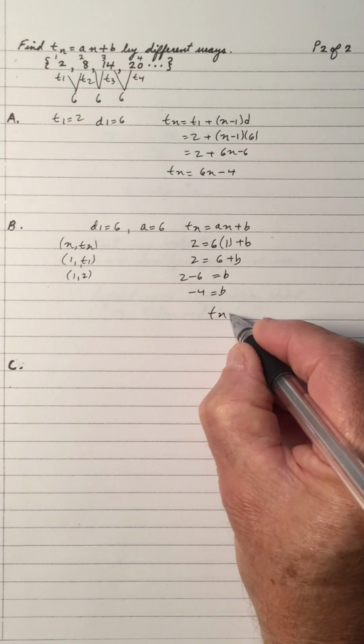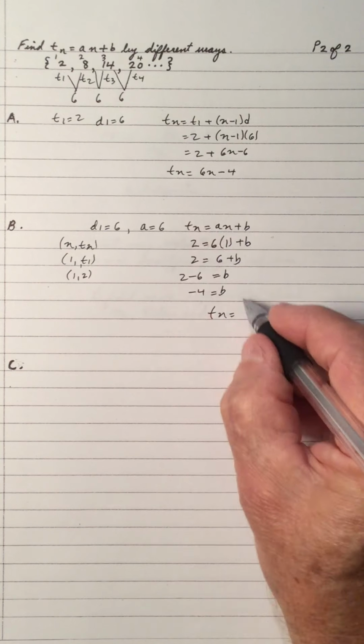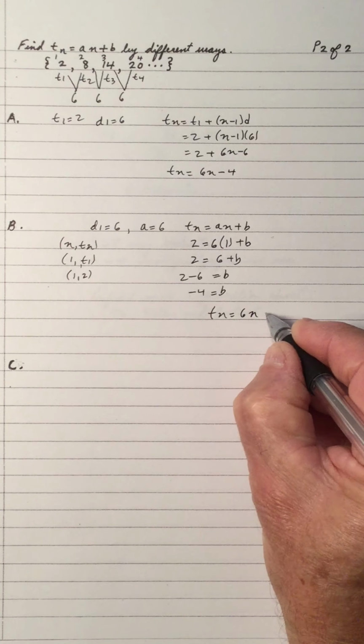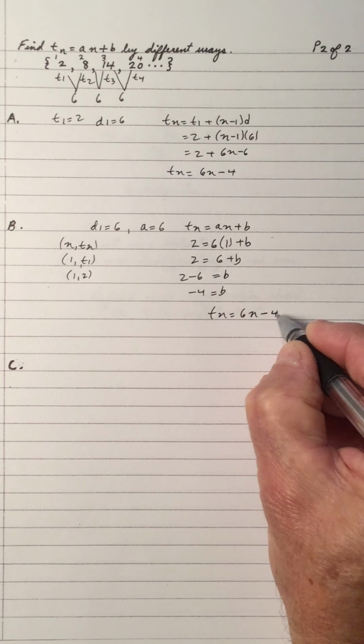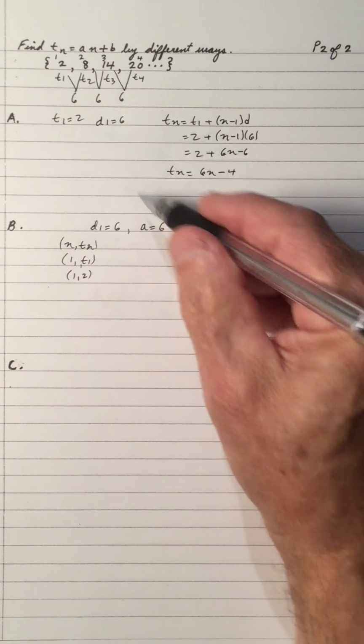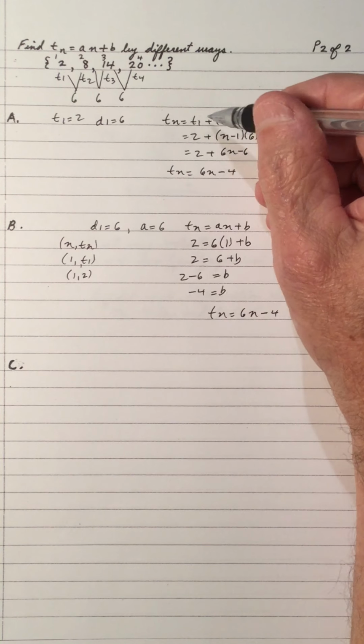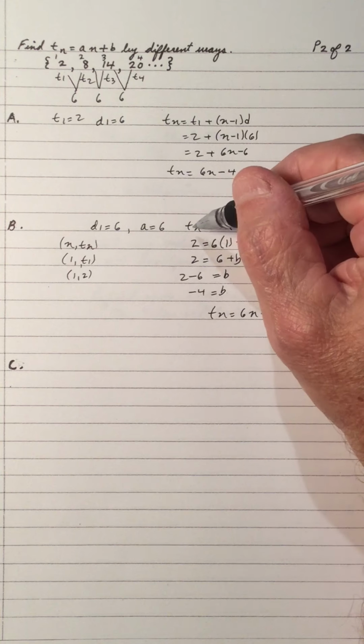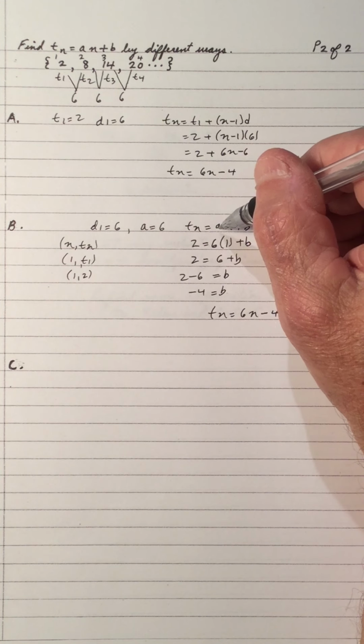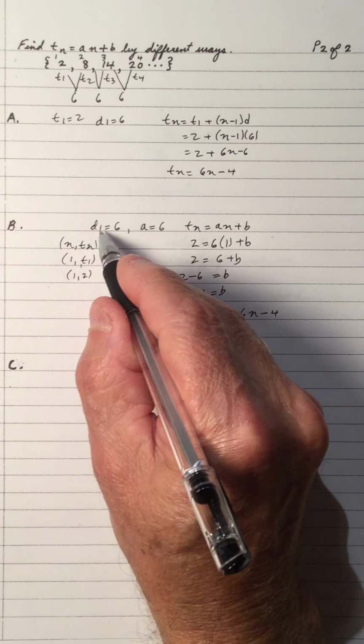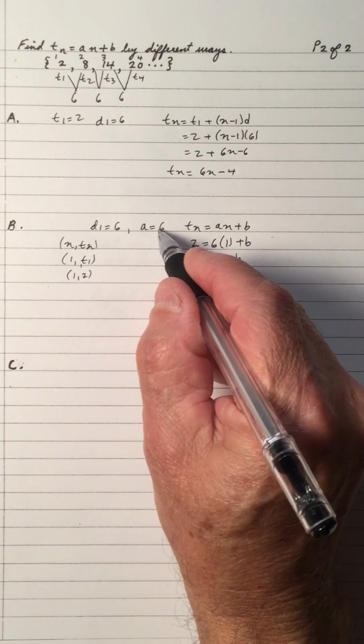So Tn equals 6n minus 4, with A being 6 and B being negative 4. Just another way to work out the equation. I didn't use the differences here; I used Tn, A and n equals 1, knowing that the difference D1 is 6.